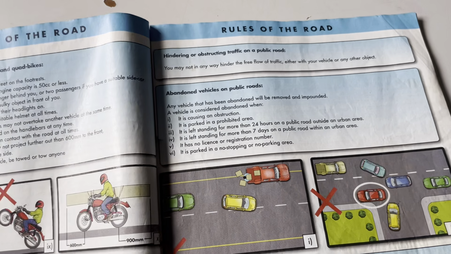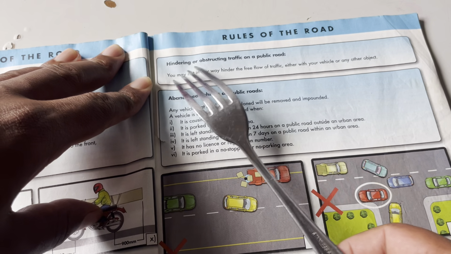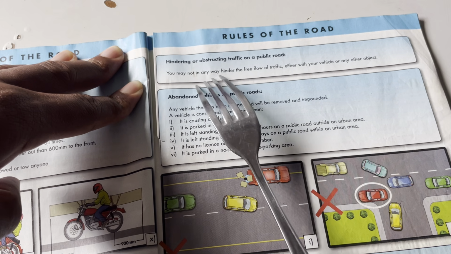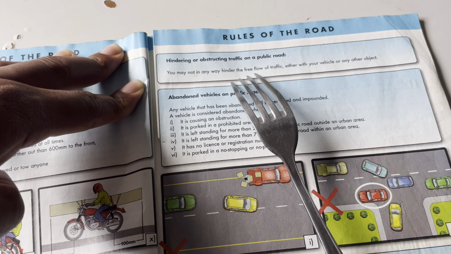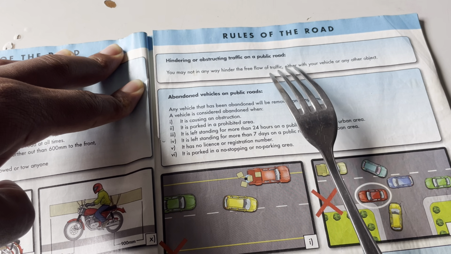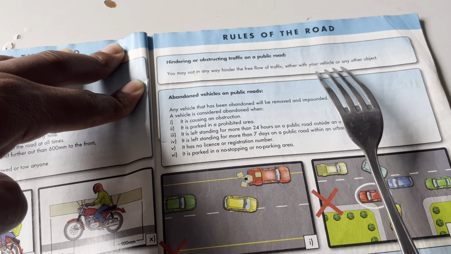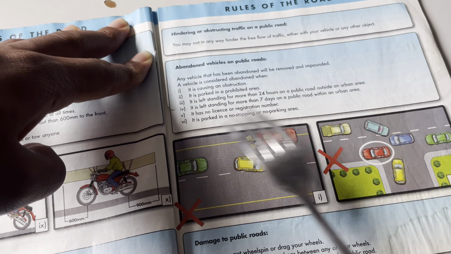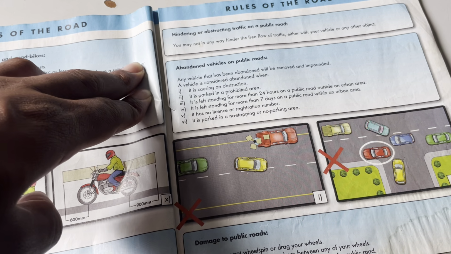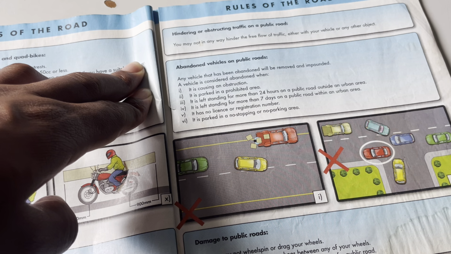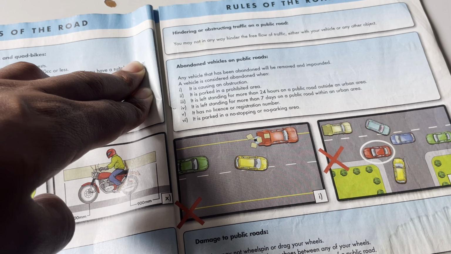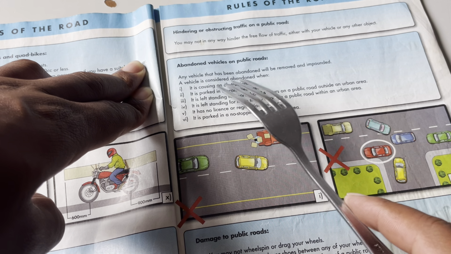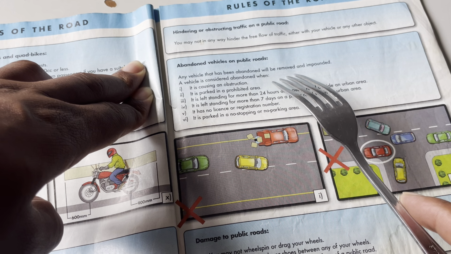Right, now we come to hindering or obstructing traffic on a public road. You may not in any way hinder the free flow of traffic, either with your vehicle or any other object. Okay, so then we come to abandoned vehicles. When is it that your vehicle would be considered abandoned? Any vehicle that has been abandoned will be removed and impounded.